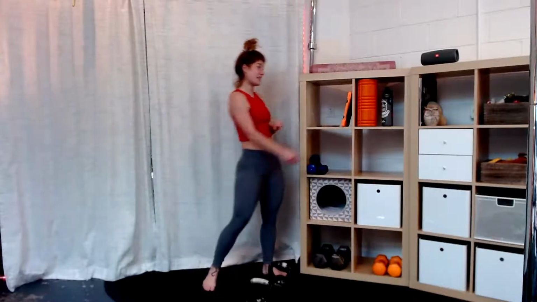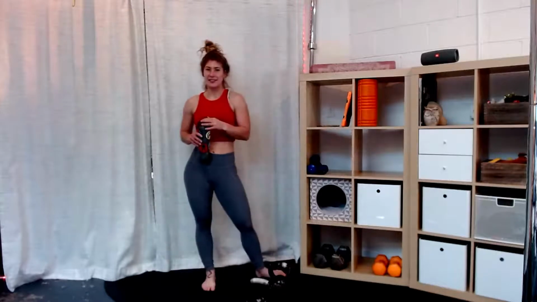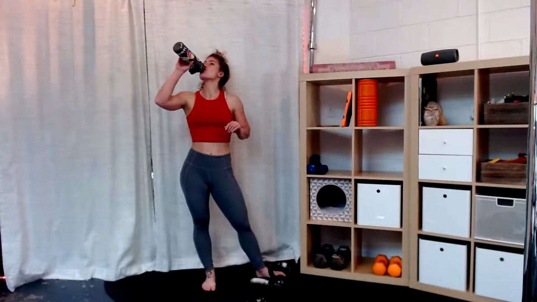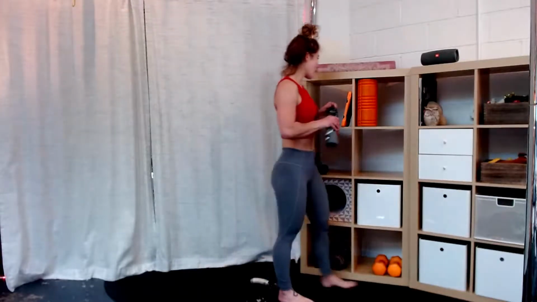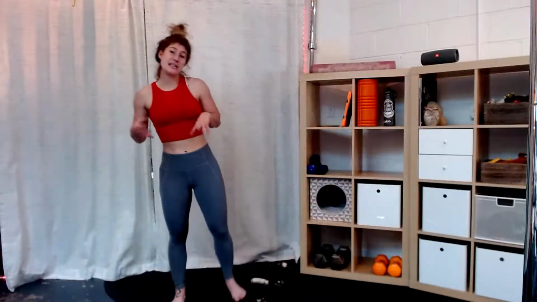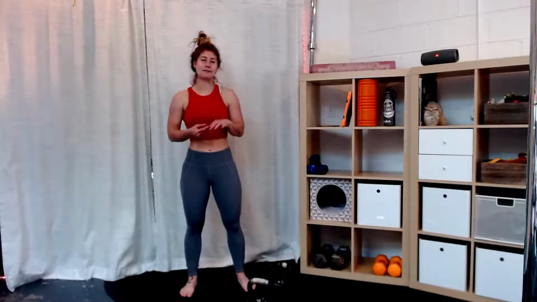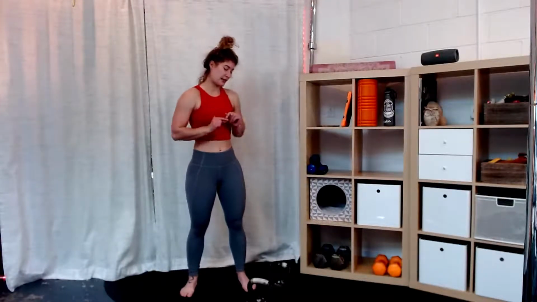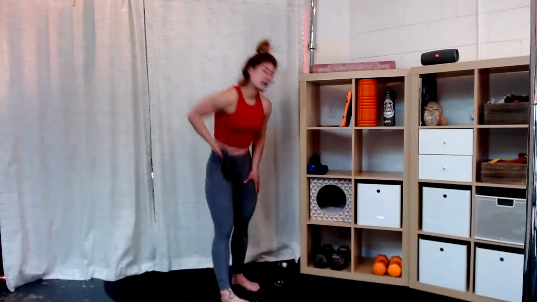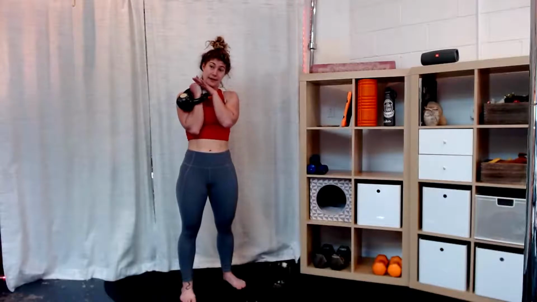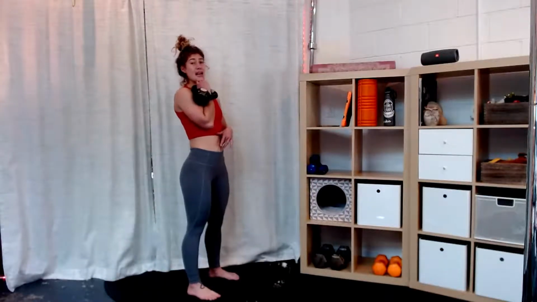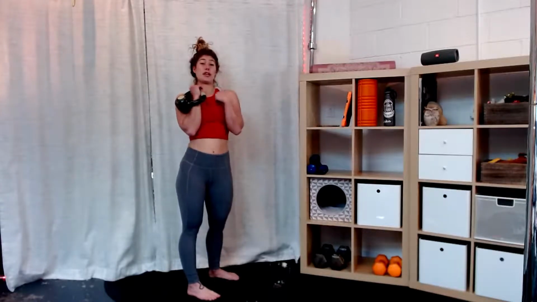Last thing we're going to cover today is our thruster. Thruster is an in-between between the clean and the snatch. It's not a press, however. So with my thruster, say I've already cleaned my weight, or I'm just starting here. I want to load my hips like I'm doing a squat jump, right?